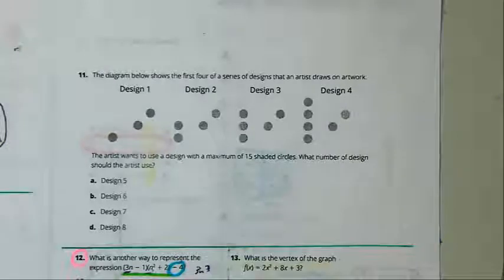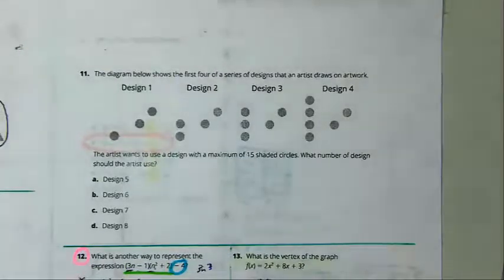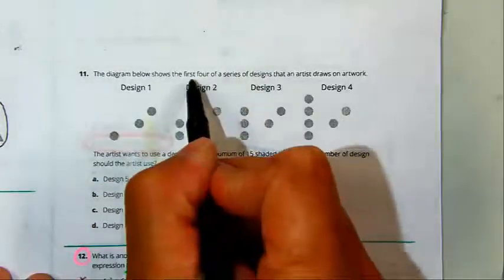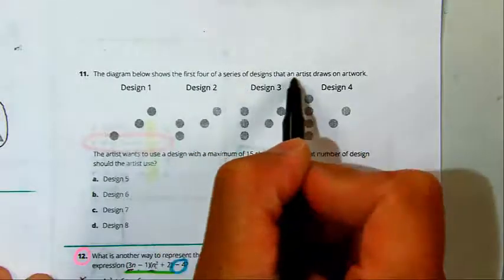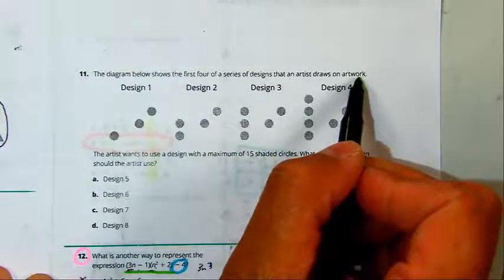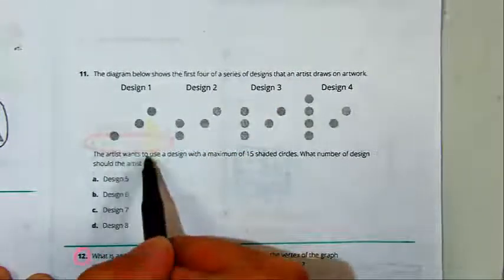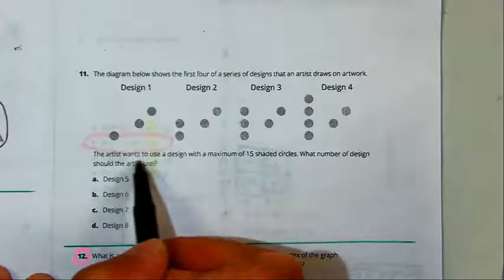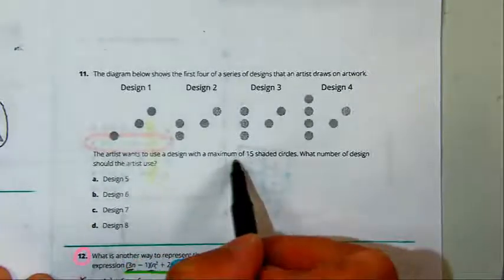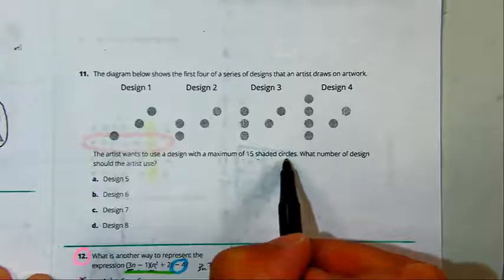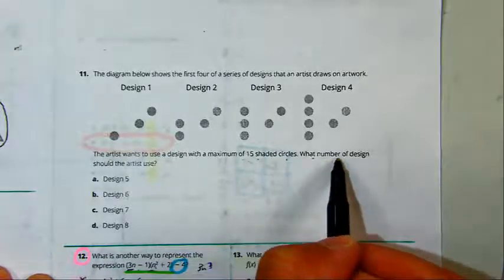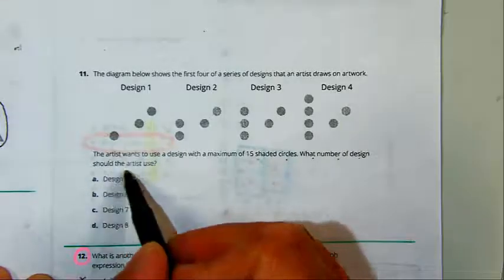Alright, question number 11 says, the diagram below shows the first 4 of a series of designs that an artist draws on artwork. The artist wants to use a design with a maximum of 15 shaded circles. What number of design numbers should the artist use?